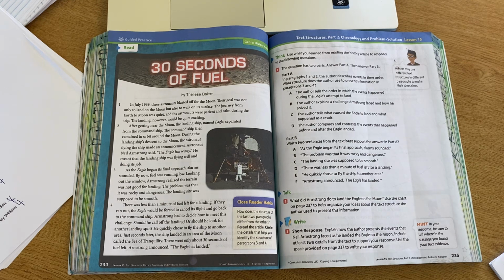The I can statements, the things that we want to be able to do by the time we finish this, is that we want to be able to identify and analyze text structures, including chronology and problem solution, particularly in a memoir. Number 2, we also want to be able to explain how the author's choice of text structure affects my understanding of the memoir.